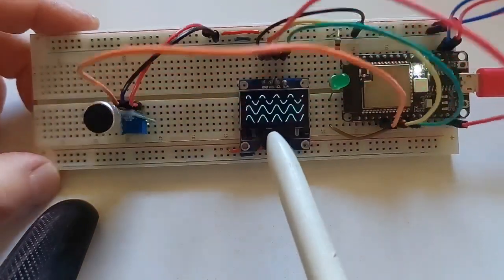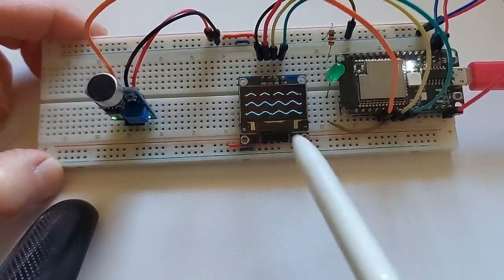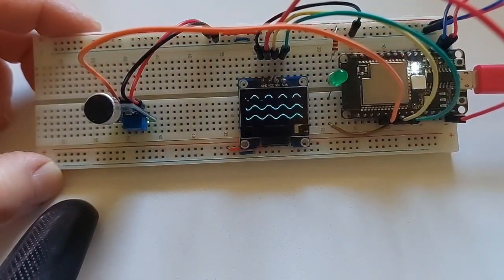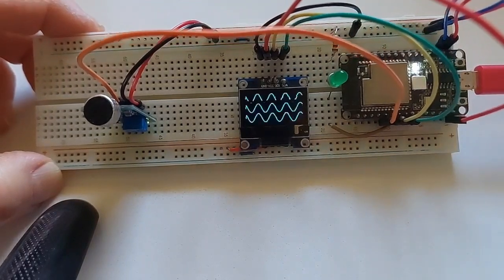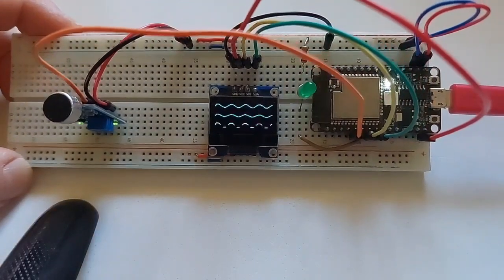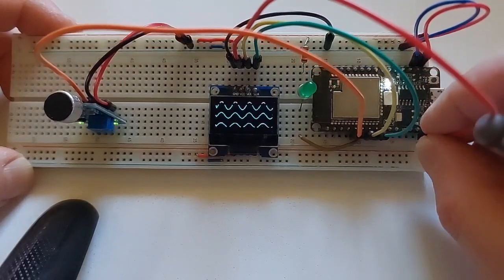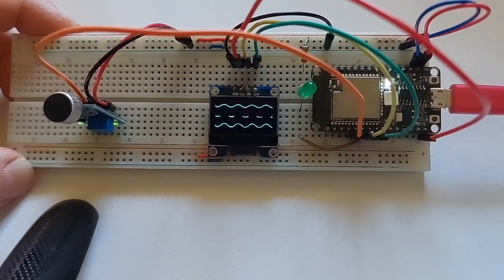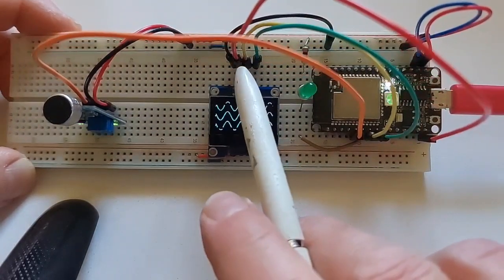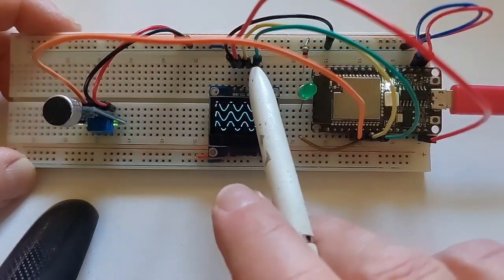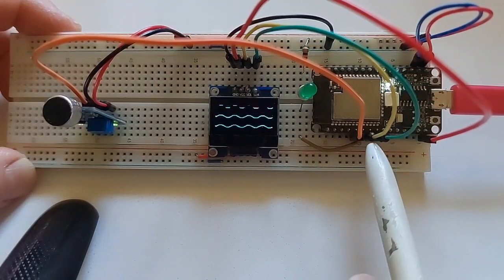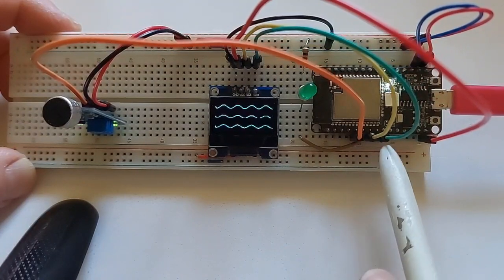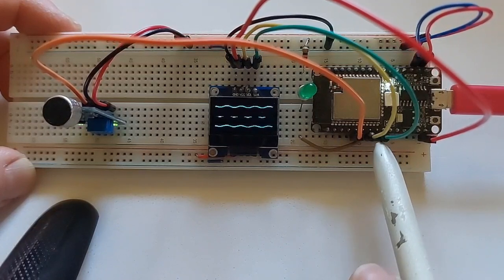But my OLED needs 5 volt, otherwise it works with both, but it's brighter if I use 5 volt. So I put it here, it's 5 volt, and then I put the SCL on pin number 6, and SDA on pin number 7.